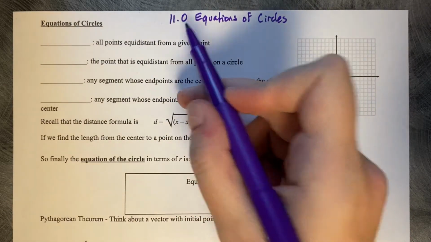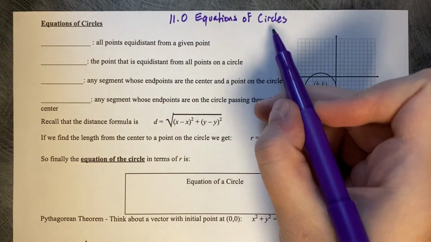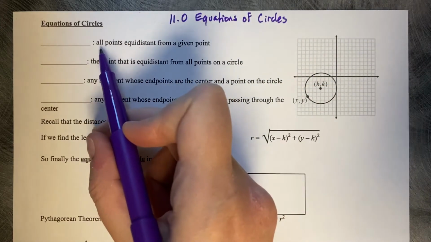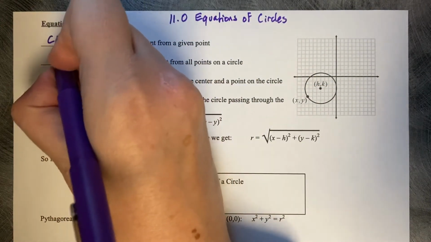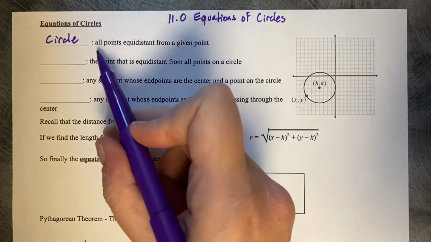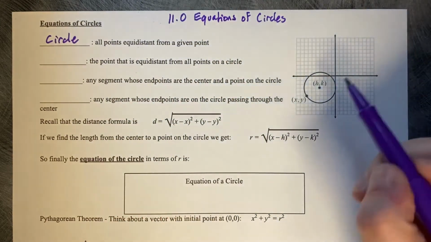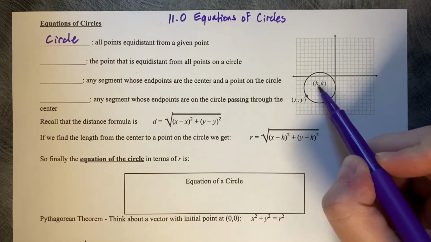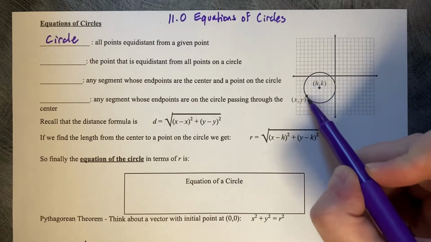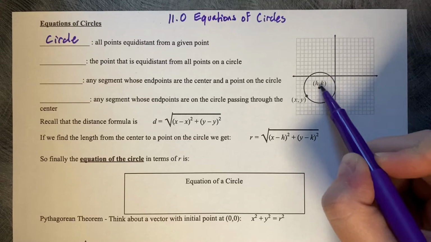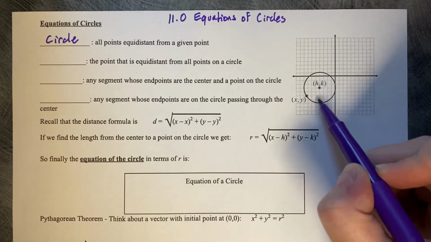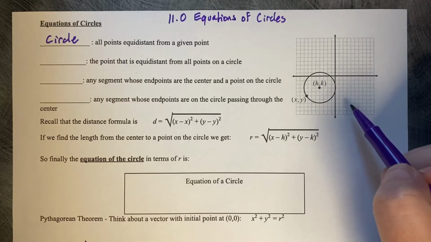11.0 continued, equations of circles. A circle has all points equidistant from a given point. So on this example, here's my center, and then each of these points is equal distance from that point.